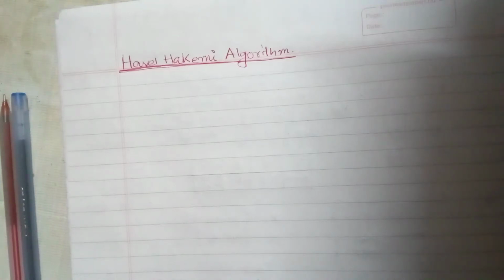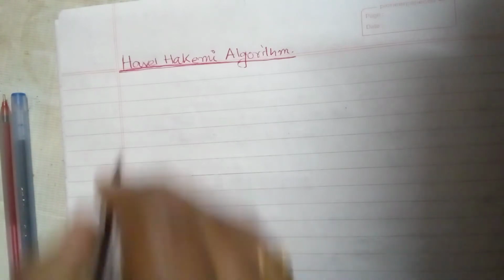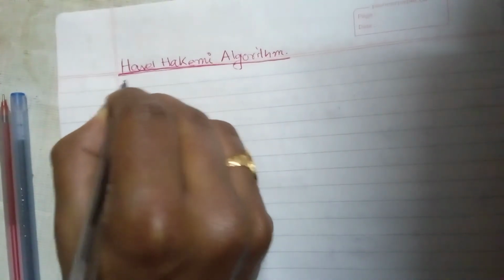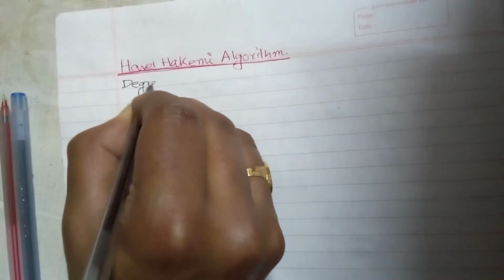Hello everyone. So today we'll study a very important algorithm, or we can say a very important topic, that is Havel-Hakimi algorithm. So prior to this, we have to know some basic definitions. The first definition that we'll learn today is degree sequence. We know what is the degree of any vertex. Now we'll study what is degree sequence.